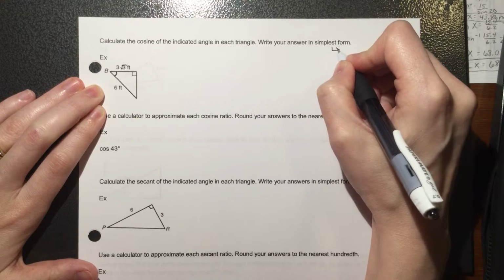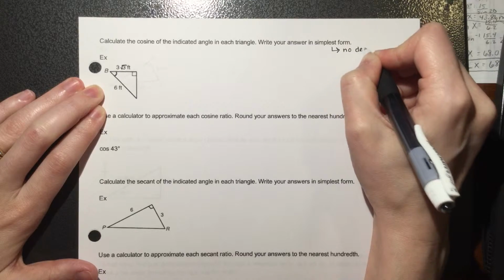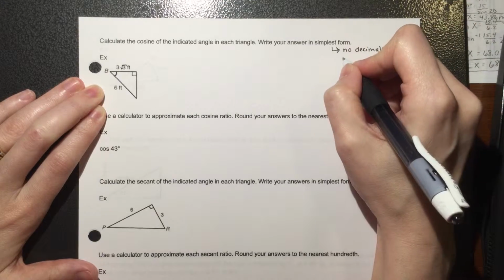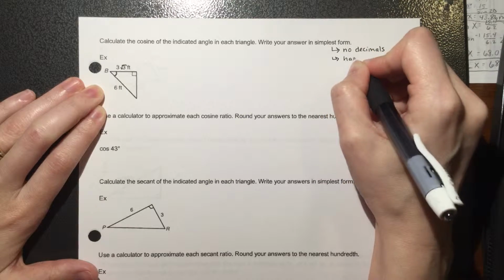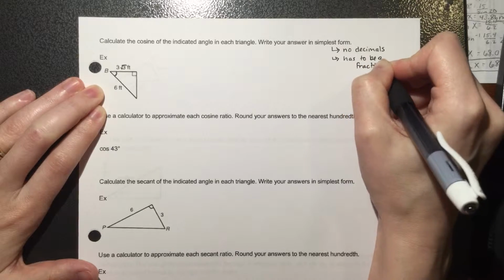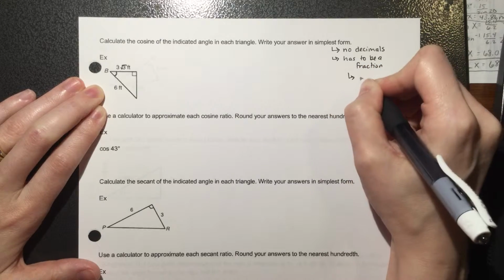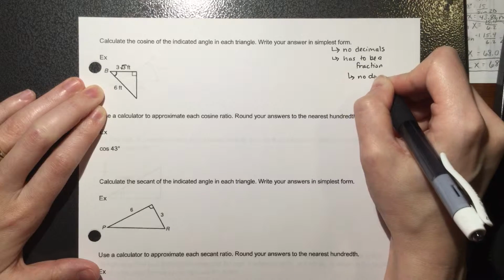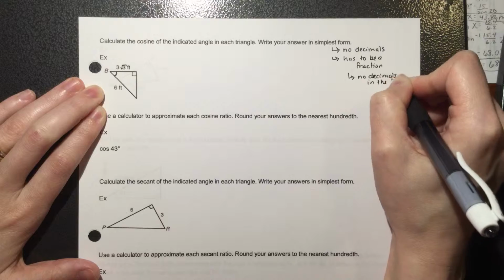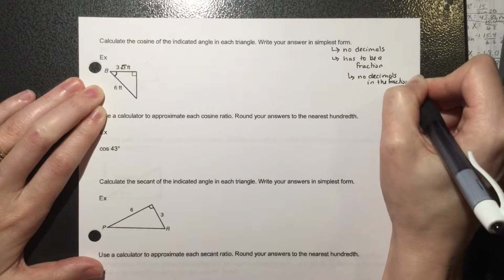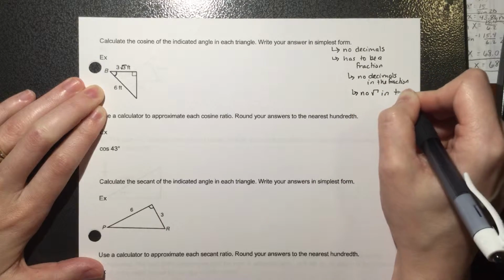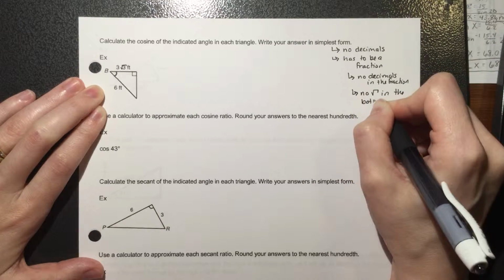That means no decimals, it's got to be a fraction, and then within that fraction, no decimals in the fraction, and then no square roots in the bottom of the fraction.